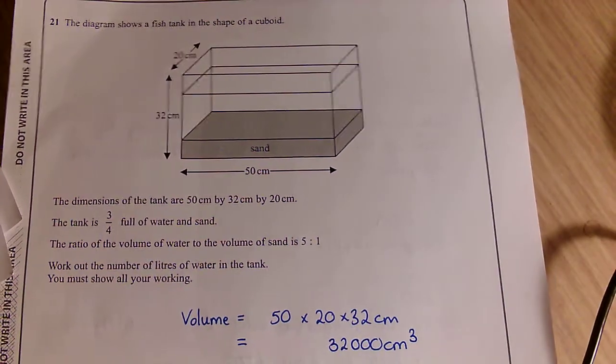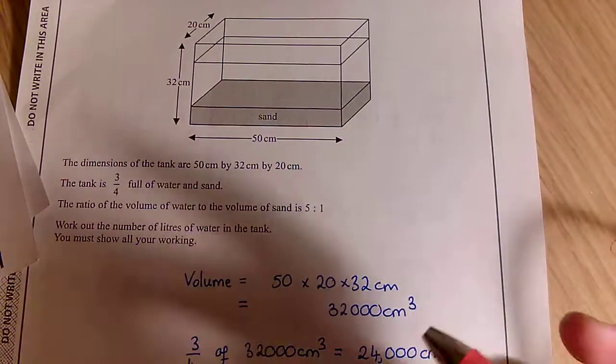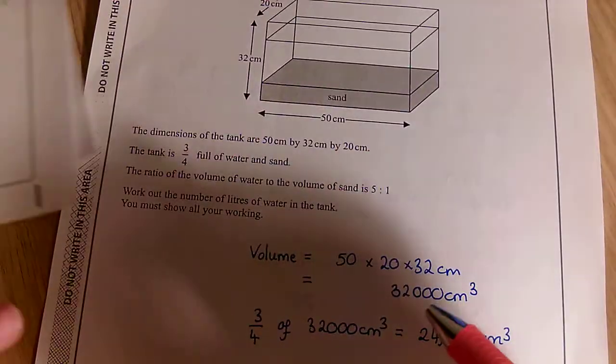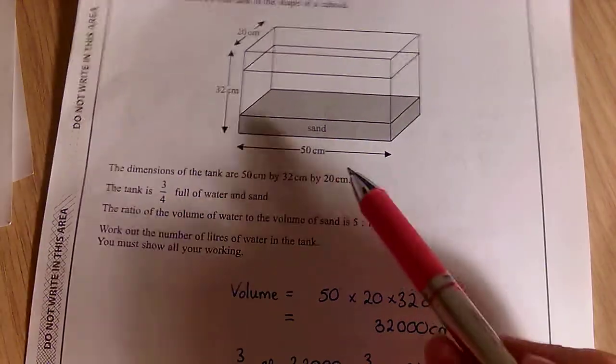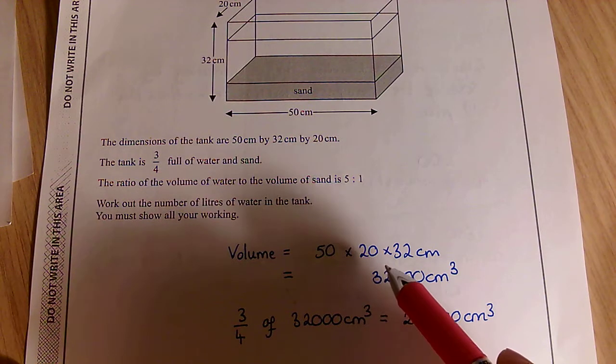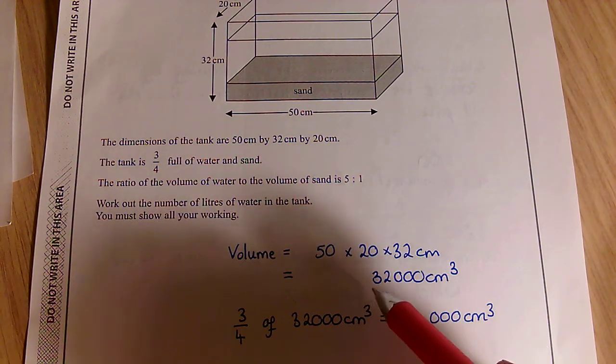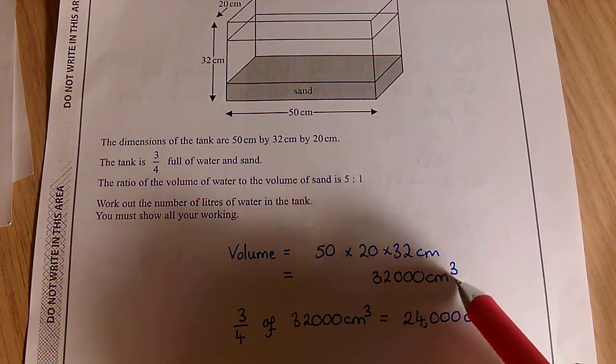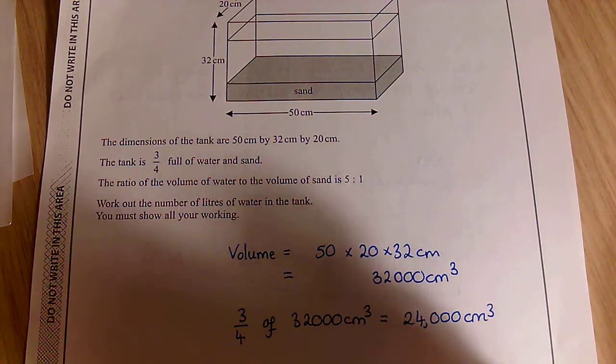First thing we need to do is find out the total volume of this tank. There's a couple of different ways that we can do this, but we're going to start by finding the volume. So the volume is the length times by the height times by the depth. So it's 50 times 20 times 32, which gives us 32,000 centimetres cubed. Do not forget those units.